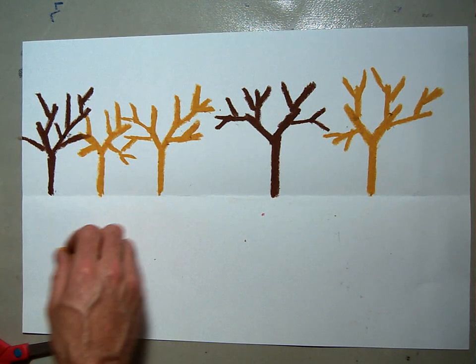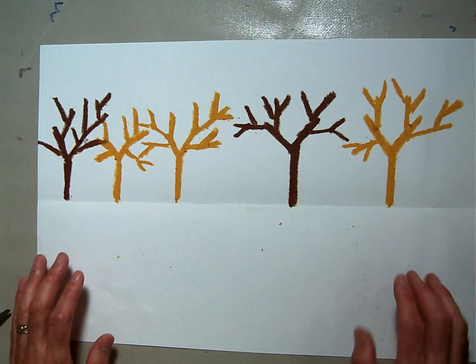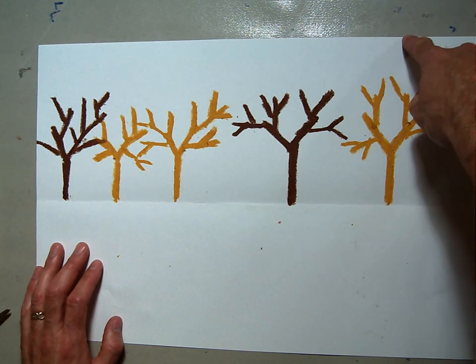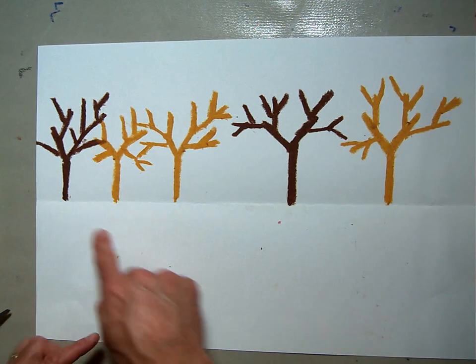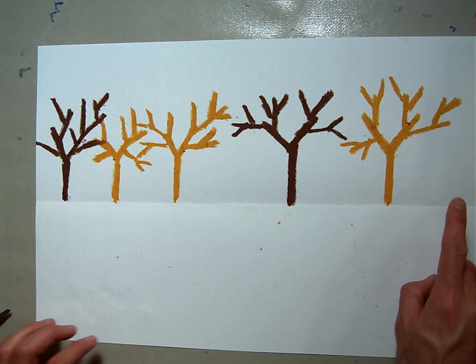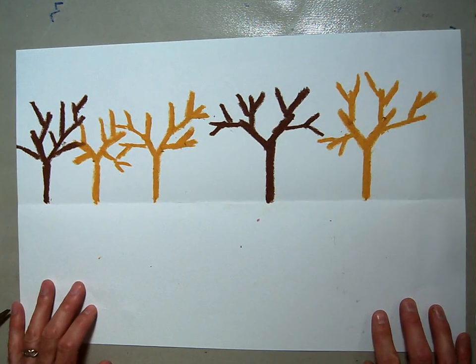Okay, now you notice there are my 5 trees finished. Now notice that my trees don't go all the way up to the top. Other things, notice that the tree trunks don't go below my fold line. Okay, so this is what your picture should look like. At this point, we're going to start something called burnishing.